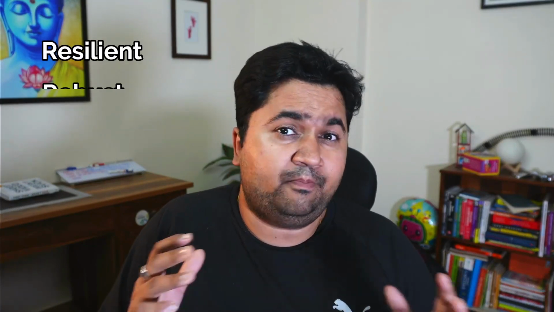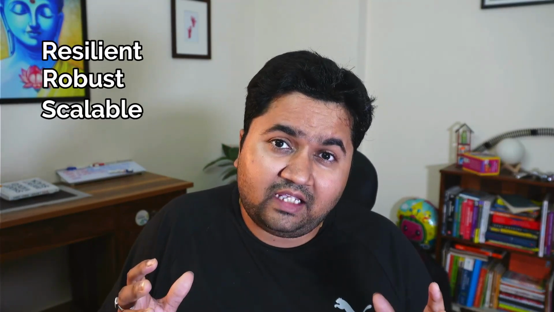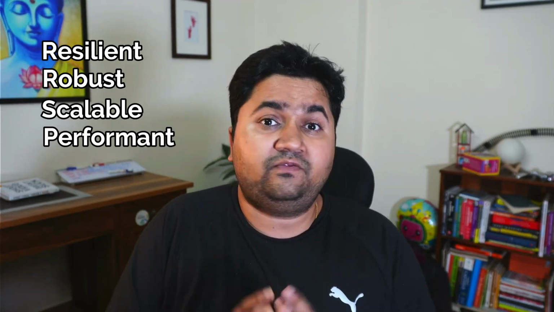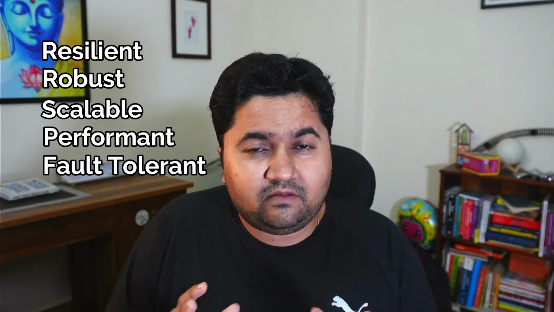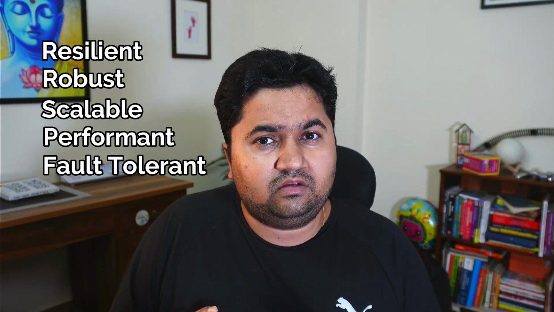Before we get deeper into non-functionals, let's start and understand what non-functionals really are. Non-functional requirements define the performance, scalability, reliability, and all the "-ilities" requirements of a system. These are really quality attributes of the system. So if there's a software, how it behaves, whether it is resilient, whether it is robust, whether it is scalable, whether it is performant, whether it's fault tolerant. These are the keywords that are associated with non-functionals.